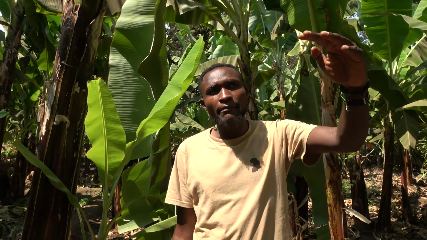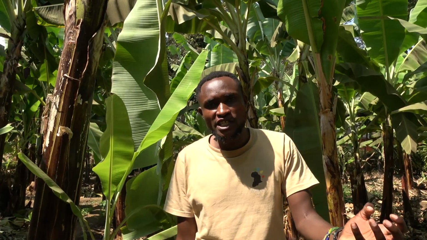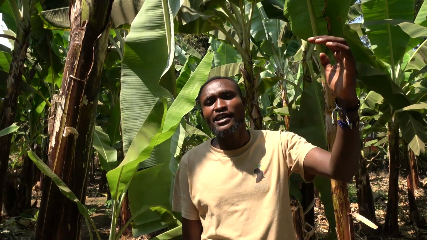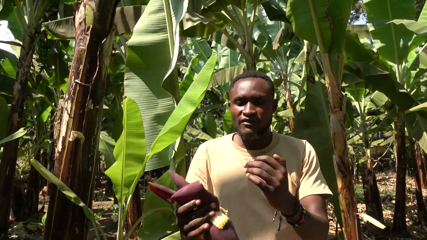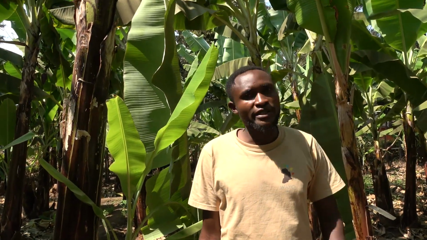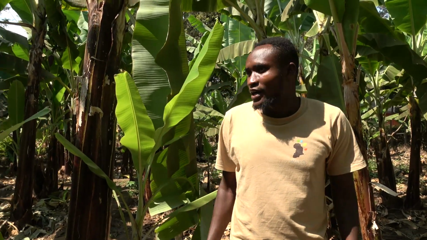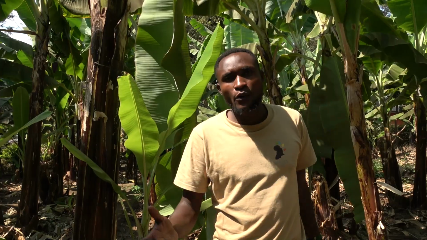Wherever you see a big gap between the banana and the flower, you have to cut it just to make sure that all the nutrients are now getting to the banana fruit, not going to the flower anymore. So someone goes around through the plantation and cuts off all the flowers, and only leaves the banana. Okay? Then we tend to harvest the bananas while they are still green.